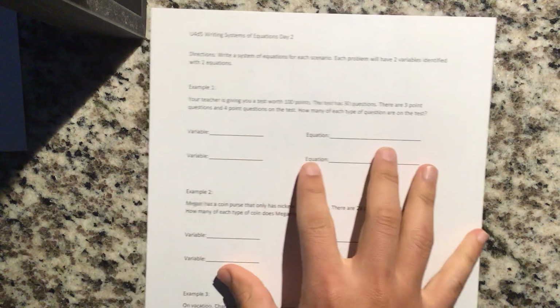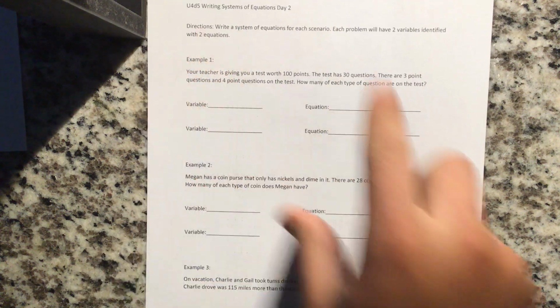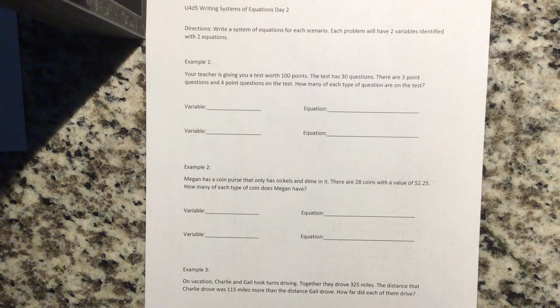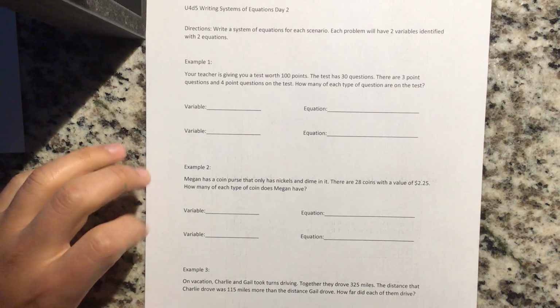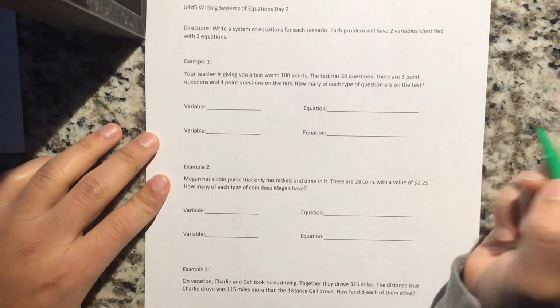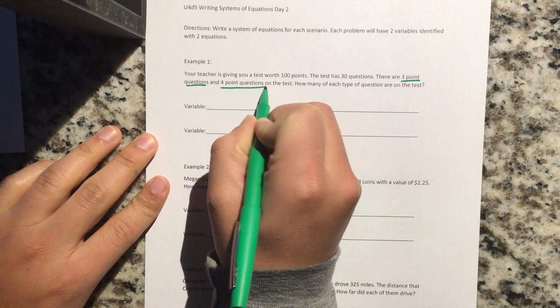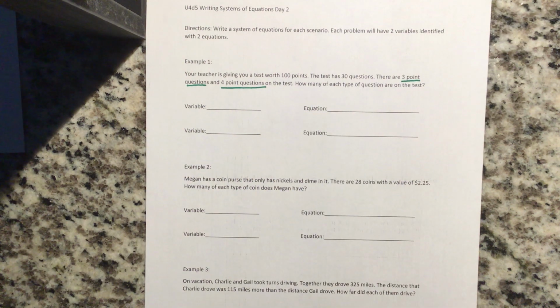So, in this first example, example 1, our scenario is your teacher is giving you a test worth 100 points. The test has 30 questions. There are 3-point questions and 4-point questions on the test. We want to know how many of each type of question are on the test, okay? So, first things first, let's go through and underline what our variables are. This one's kind of a tough one, but the variables are actually the 3-point questions and 4-point questions, right? Those are the two things that we're trying to figure out, how many of each type of question there are on the test, okay?